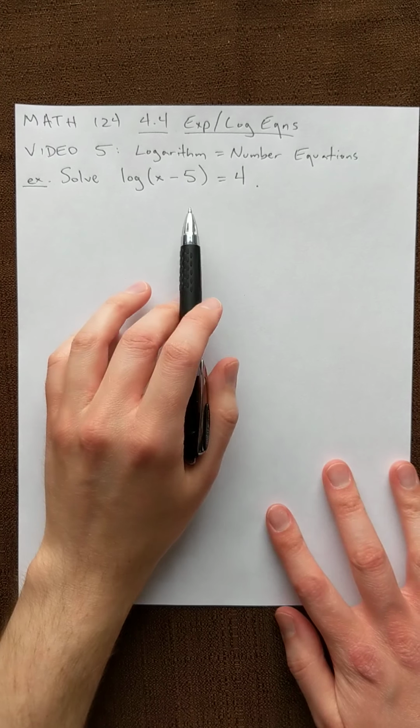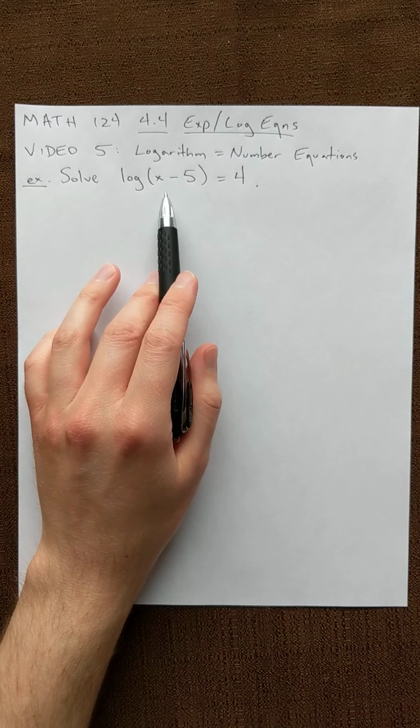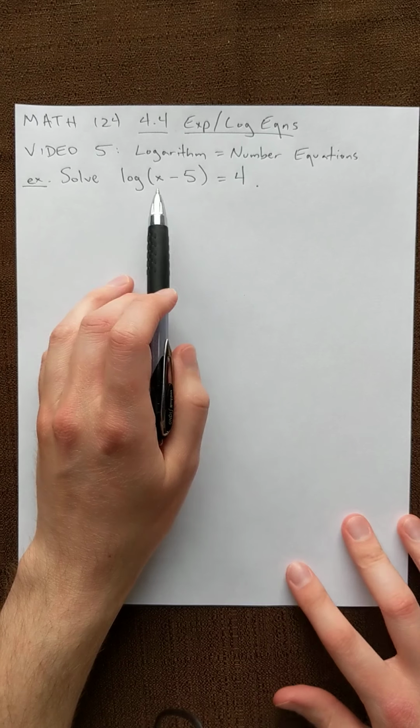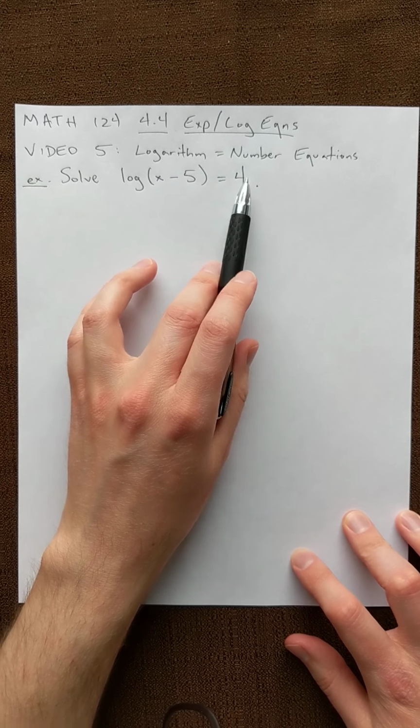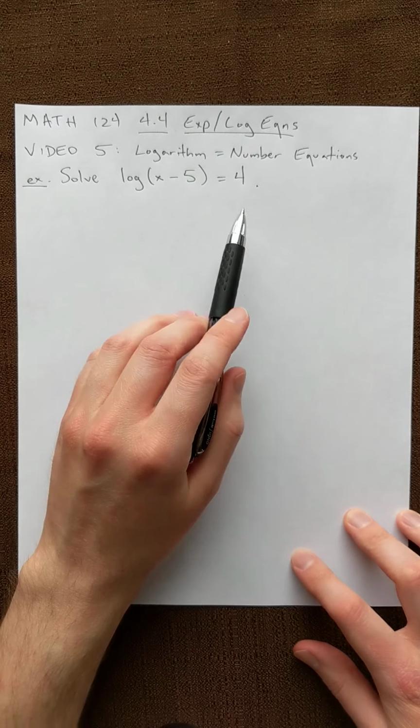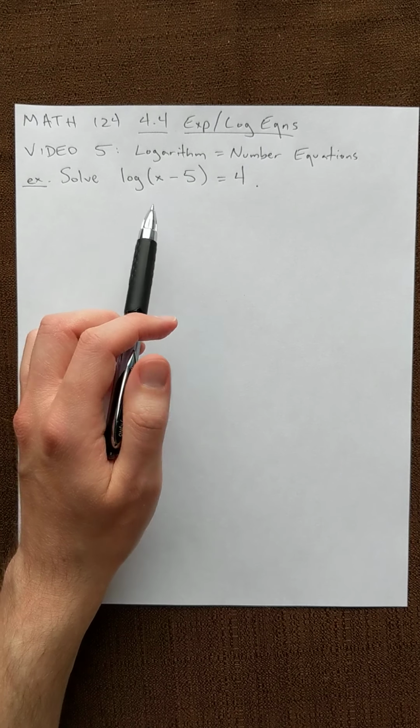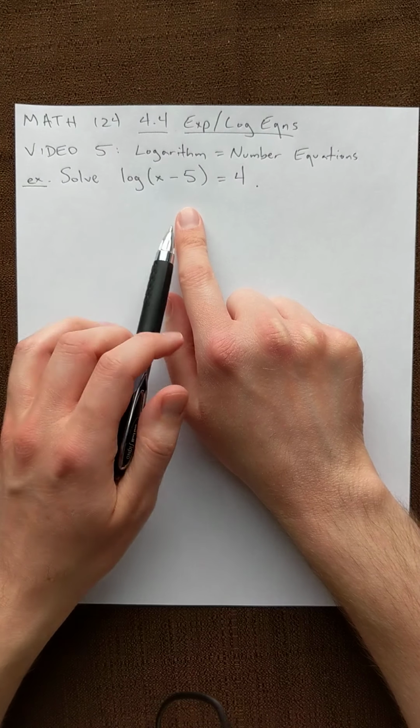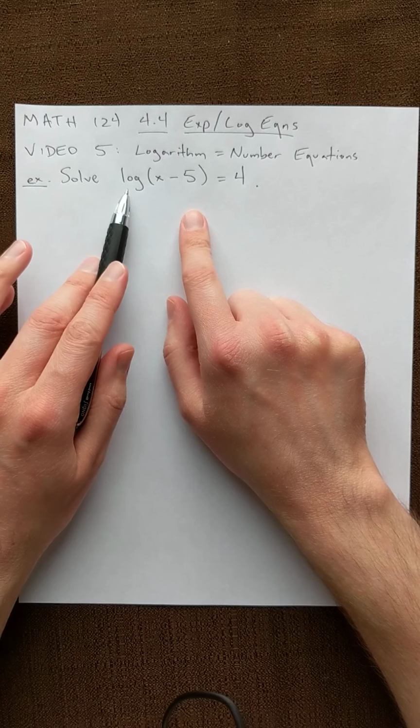Okay, in the last video we solved equations that look like logarithm equals logarithm. Now we're going to look at equations that look like logarithm equals number, or even logarithm equals an expression. What we're going to do is the same thing we're always going to do with logarithms.